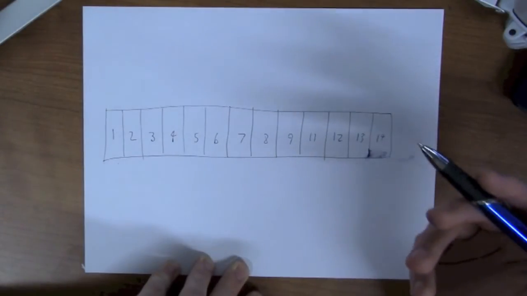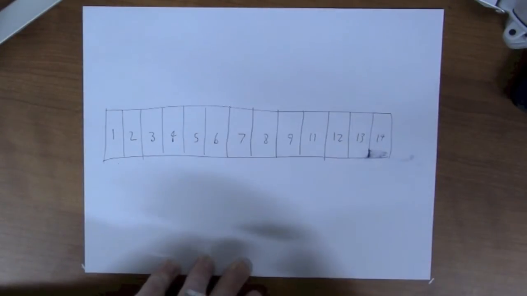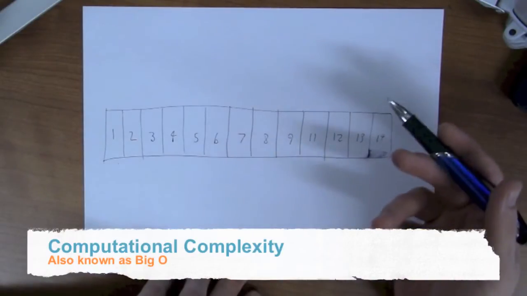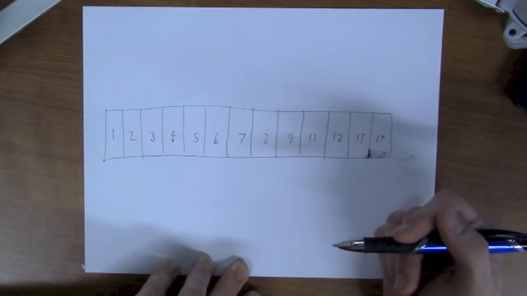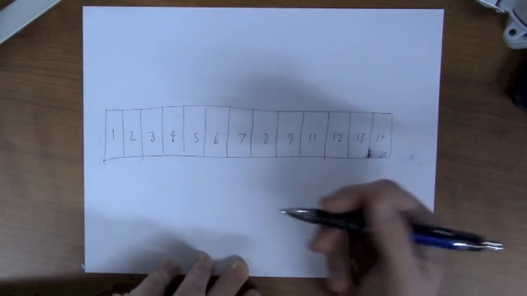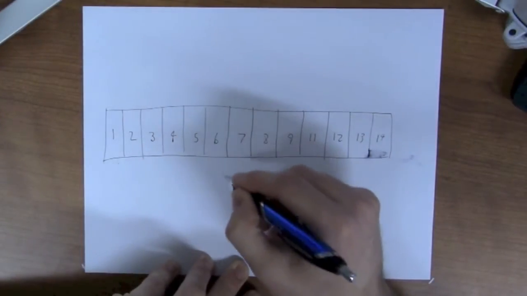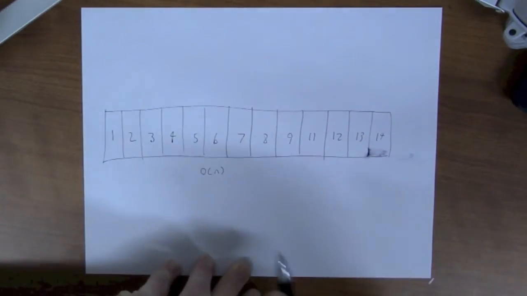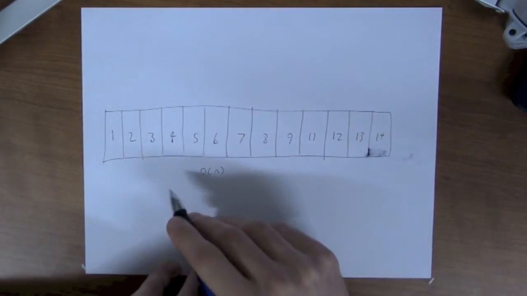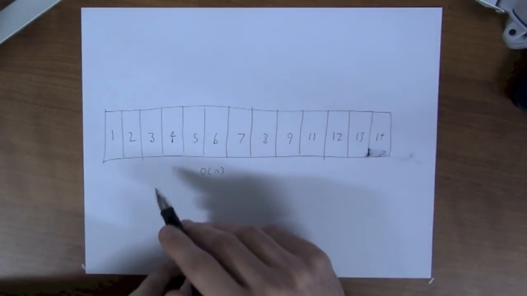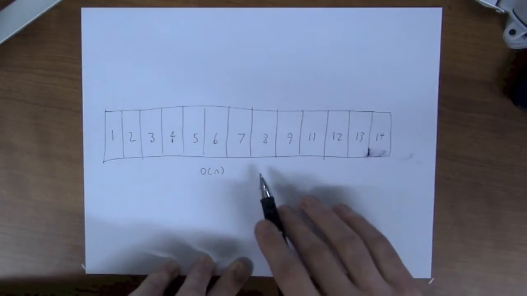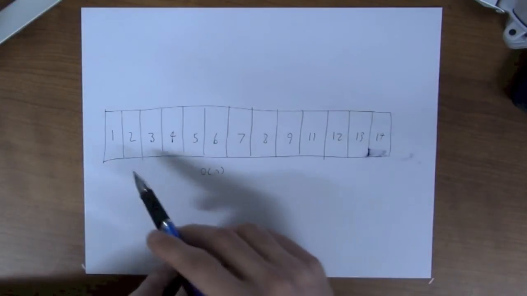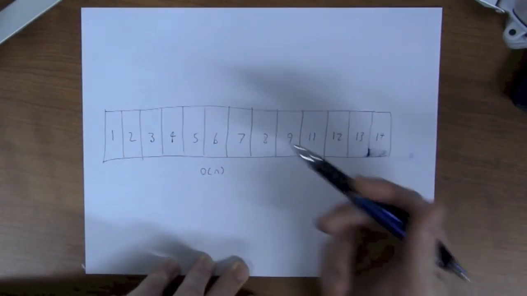Now, complexity-wise, and this is an important concept, if you don't know it, please look up computational complexity. There's lots of information about it online. But in this case, the computational complexity of this algorithm is O of n, which means that in the worst case, the number of operations is going to be equivalent to the number of data in the array. So, in this case, that's about 13.